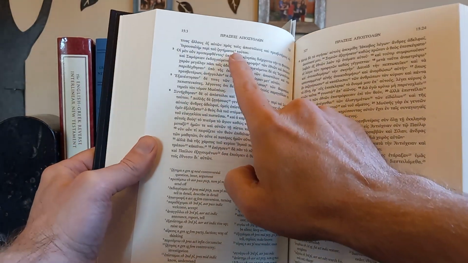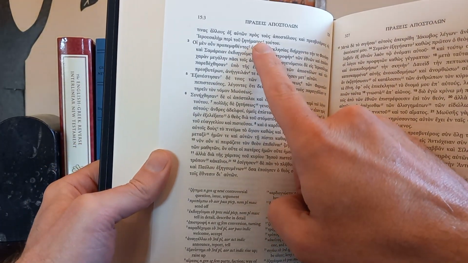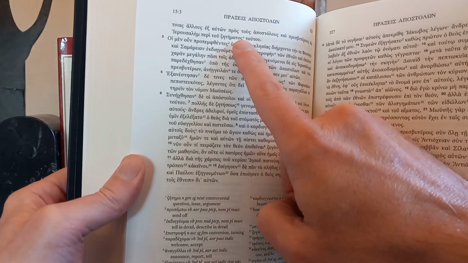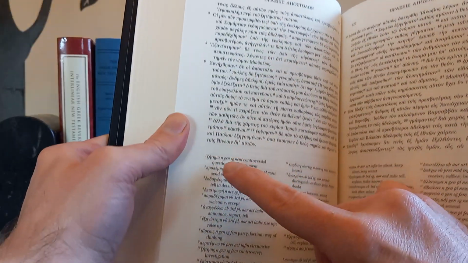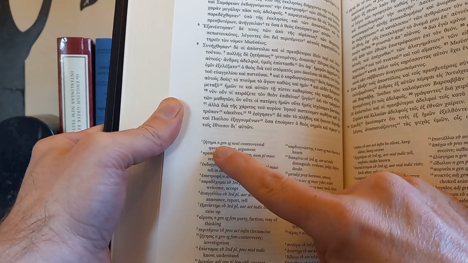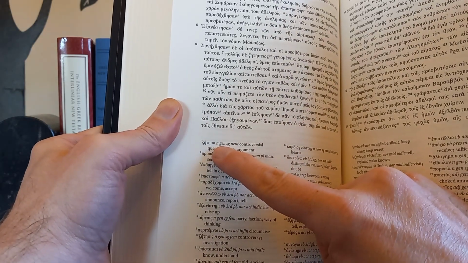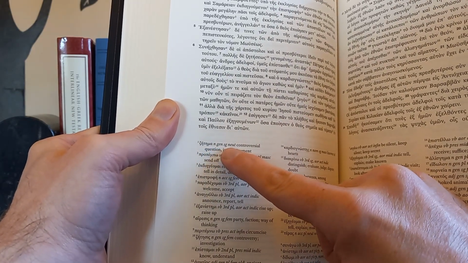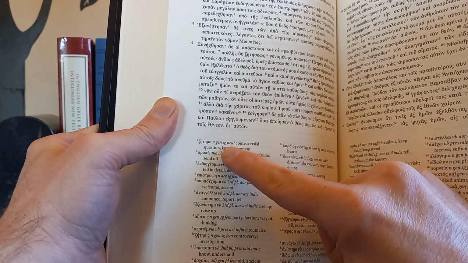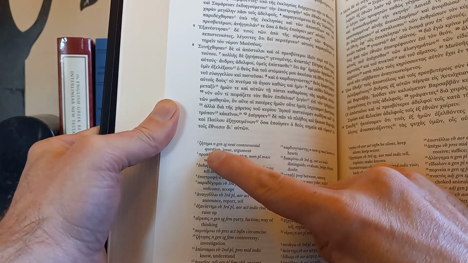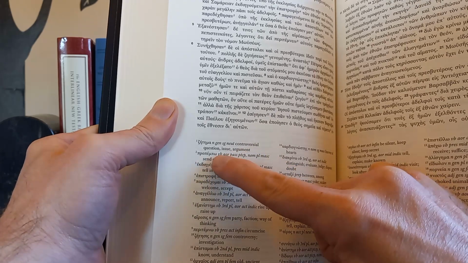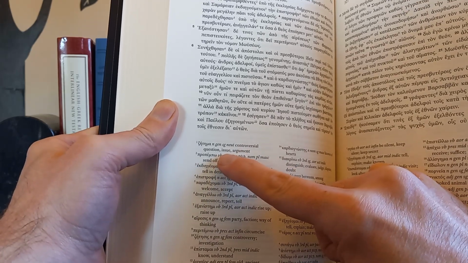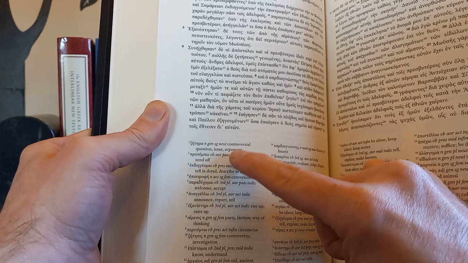So if you can see here, next to this word there is a 1, and so you look down at the bottom and you match up 1, and it's a genitive, singular, neuter. So these are abbreviated. And the short definition is controversial question, issue, or argument.